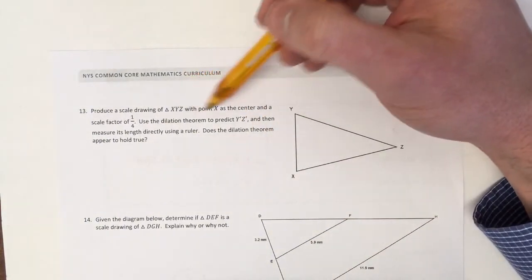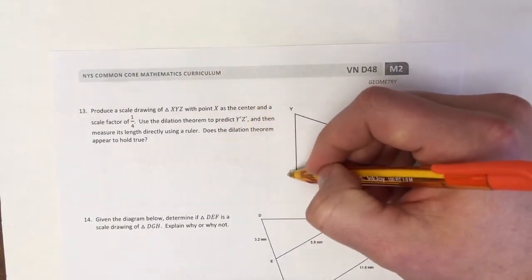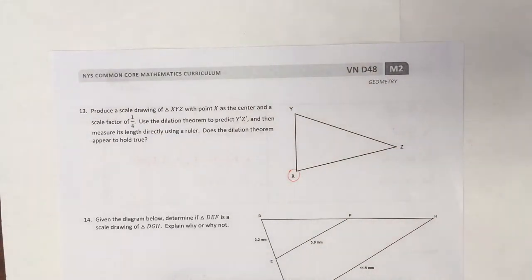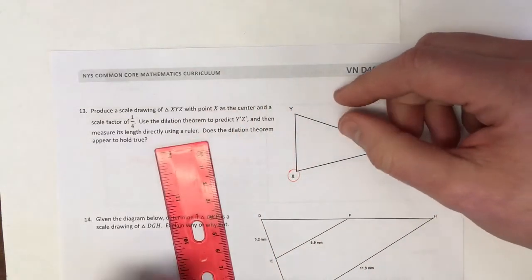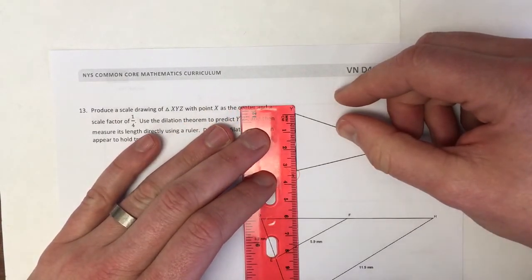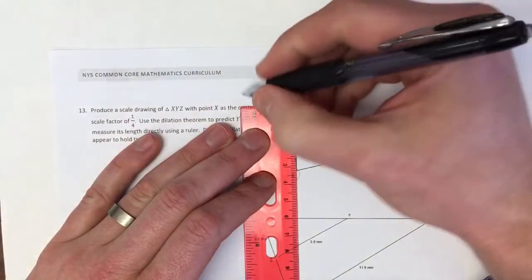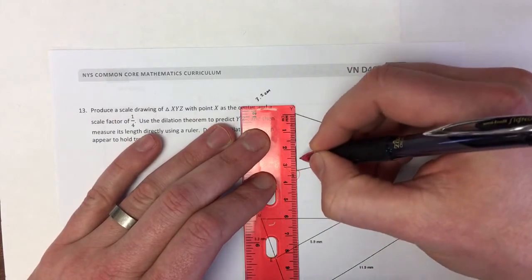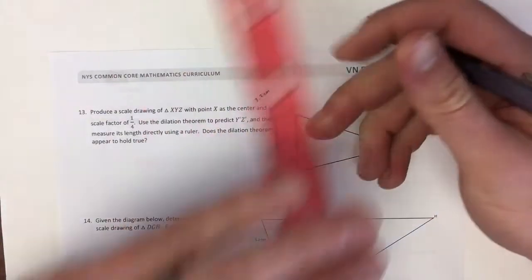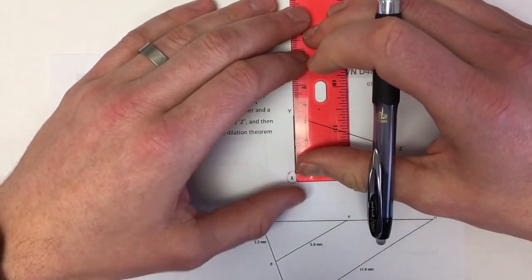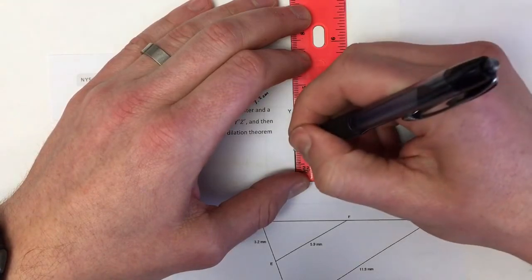It says produce a scale drawing with X as the center, so I like to circle that, using the scale factor 1/4. Use the dilation to predict the distance of Y prime Z prime. So what they mean by that is I'm going to look at this. This is approximately 3.2 centimeters. If I take 1/4 of that, it should be 8/10. So I really should turn my ruler around. Mark it at 8/10.